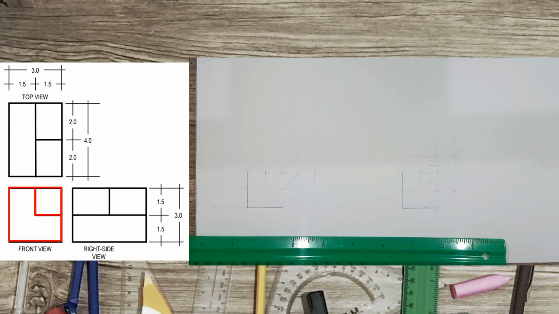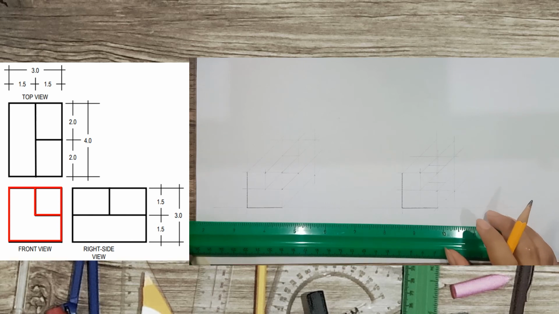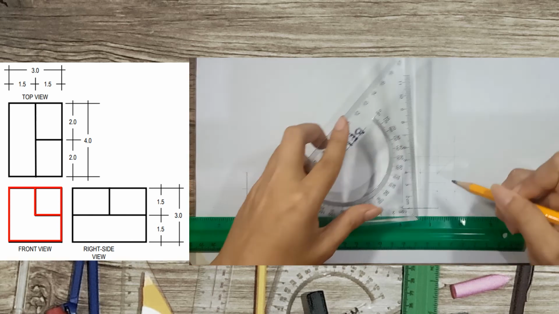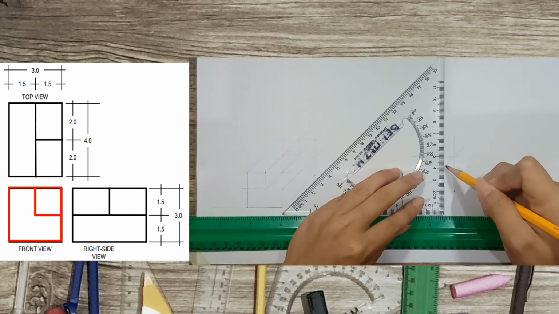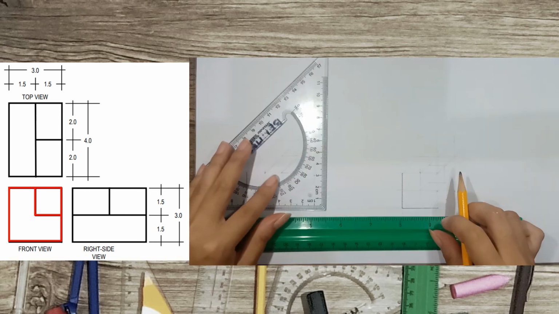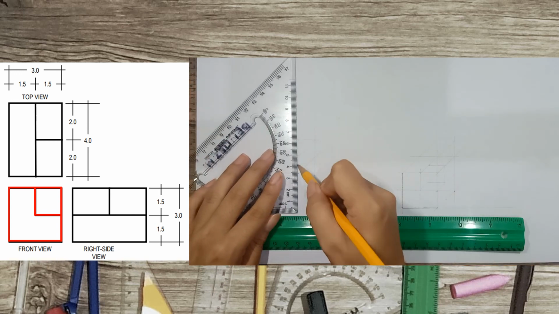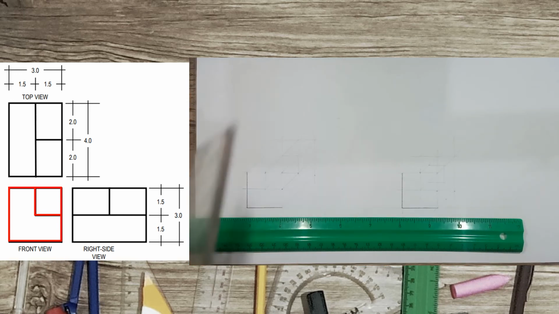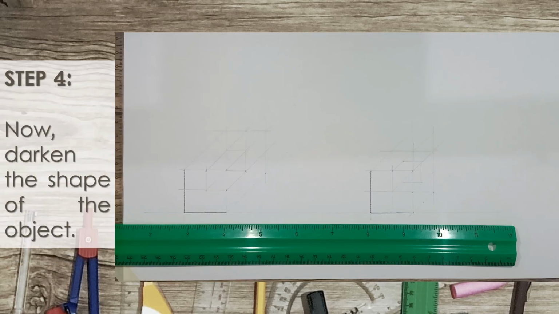After that, we have to project a vertical line from these intersections. So now we are done with the views of the 3D object in an oblique form. The last step would be to draw the outline or the edges of the object.